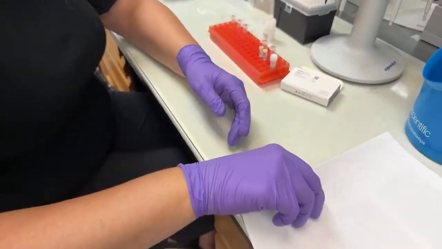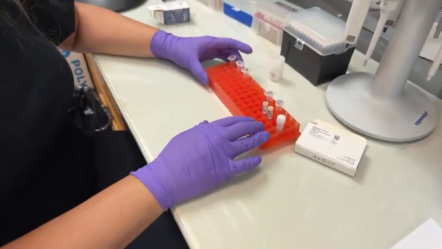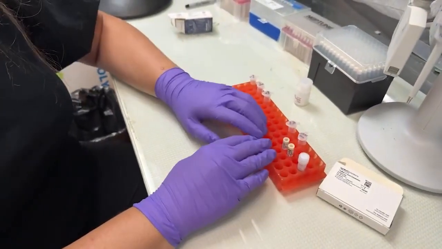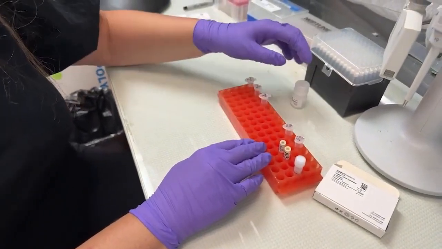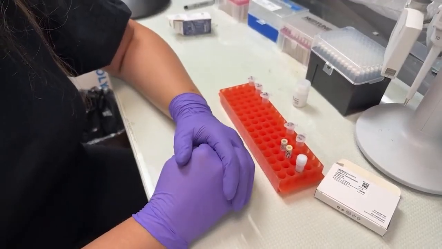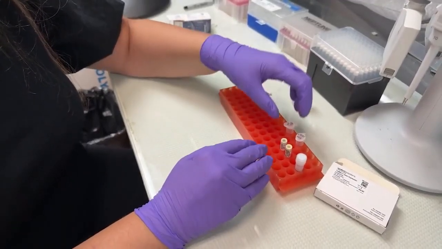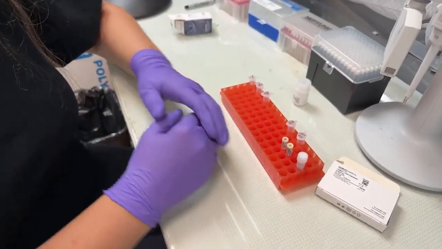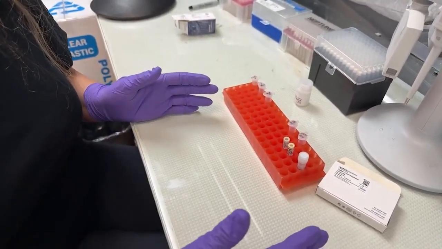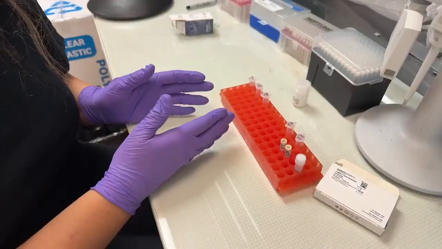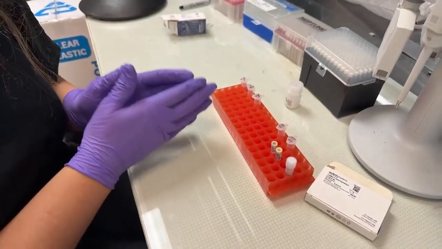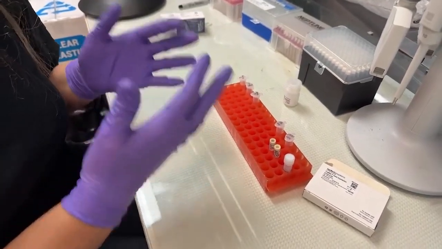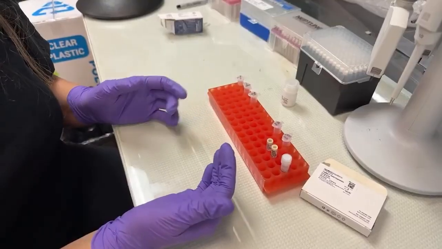The process today is going to be preparing the individual reactions. To do that, we're going to make what I like to call a sub-master mix. That sub-master mix is going to be everything except samples. I'll then aliquot that onto a plate and add the individual samples to individual wells. That reduces the number of pipetting steps, increasing our reliability.